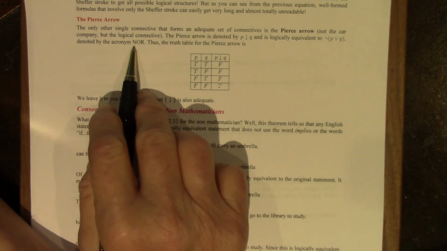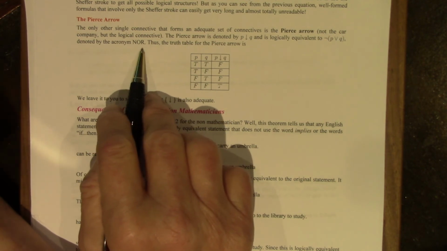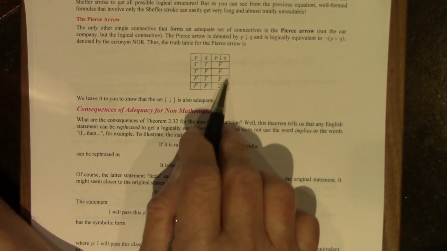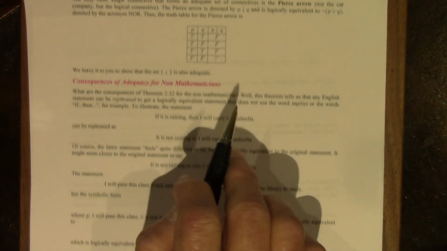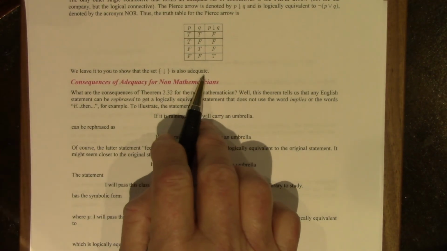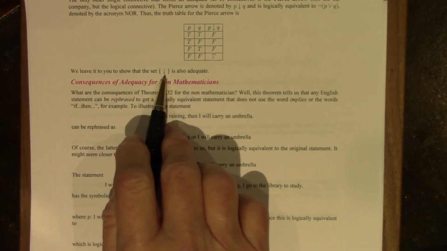So the acronym is NOR, which is also a common word, nor. Here's the truth table, all falses except the last row, which is true. And I'm going to leave it for you to show that the Pierce arrow is adequate all by itself.